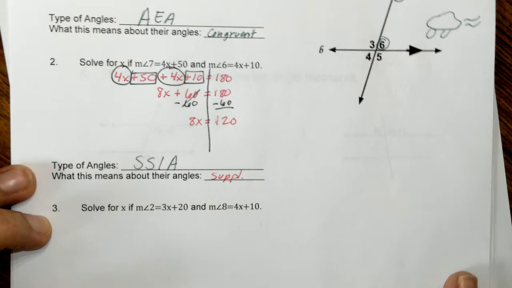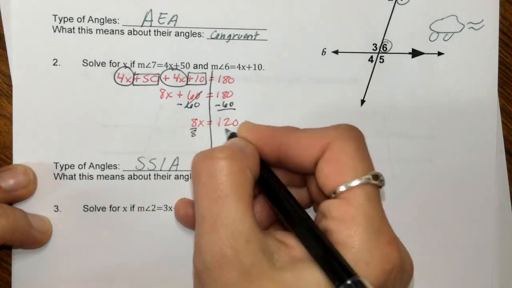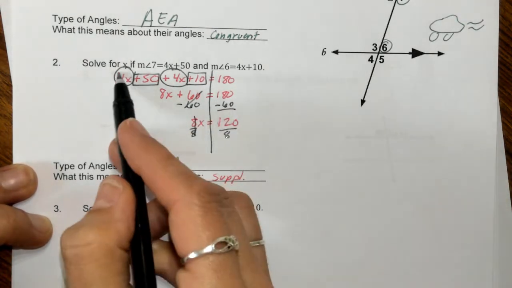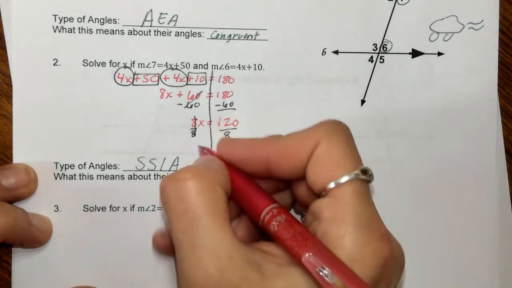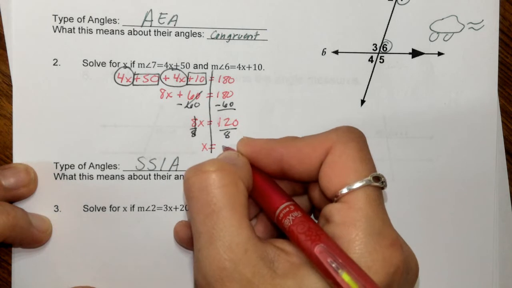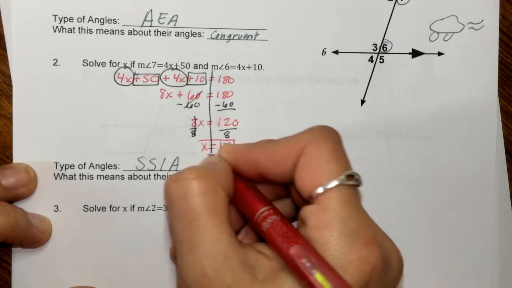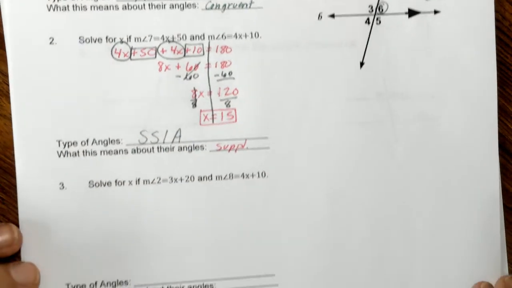Last step, let's get rid of that 8 by dividing. Again, we're only solving for x. So we divide 120 by 8. X is going to come out to be 15. All right, let's keep moving.